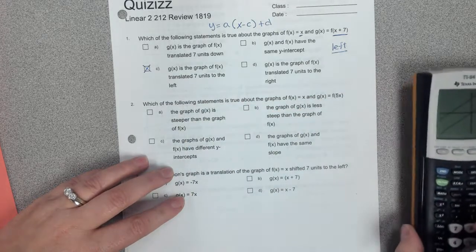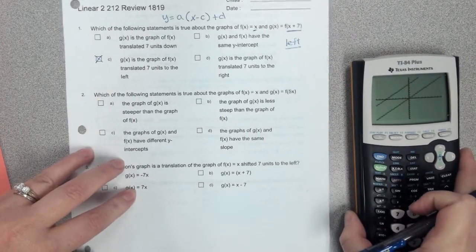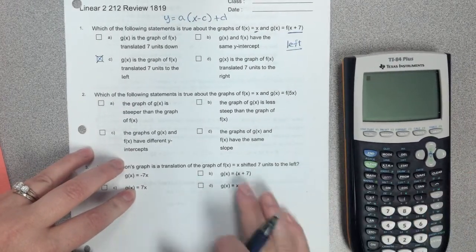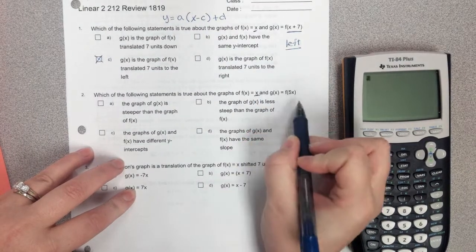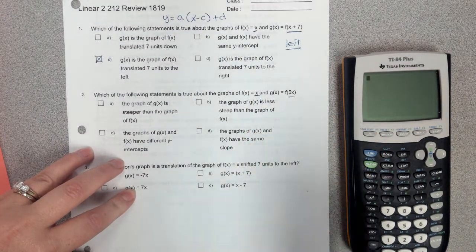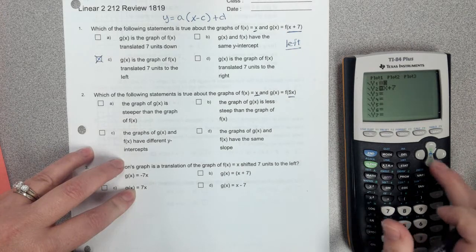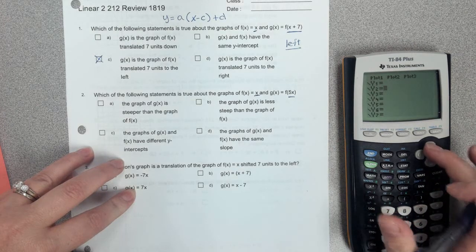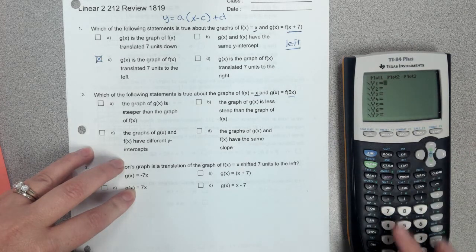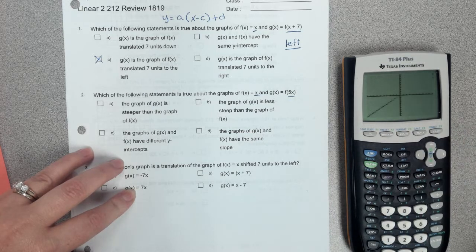Okay. Looking at number 2, we're going to use the same process. This is my original. This is my new. So I'm going to go to my calculator. Y equals. Clear out my old stuff. Come up here. We're going to type in x. And our second equation, we're going to type in 5x. I'm going to hit graph again, and I'm going to see. There's my original, my parent. And look, there's my new one.